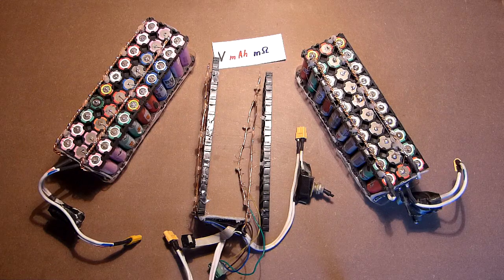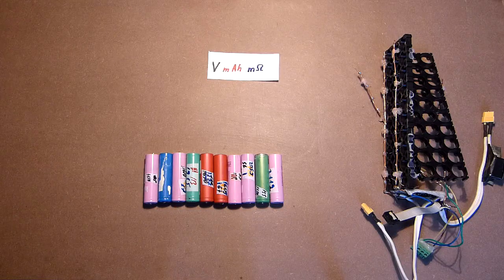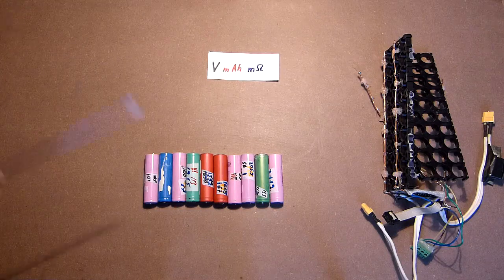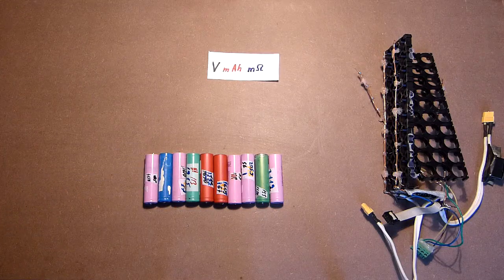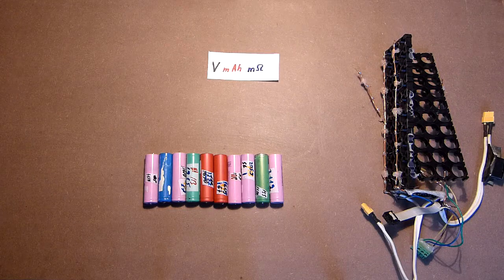Now as to the cells. Here are the batteries of the second section. The capacities of them are okay. Their internal impedance is also decent for used batteries. But the problem of this section was caused only by one parameter which was not measured before building of this battery. And this is self-discharge.